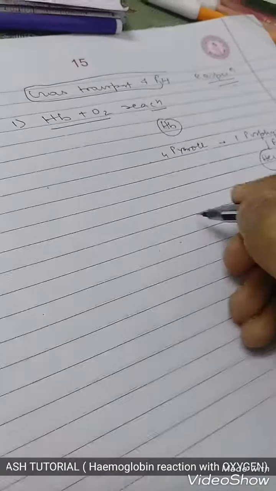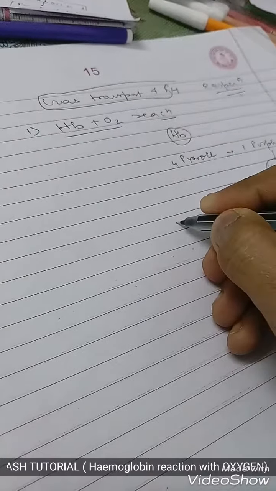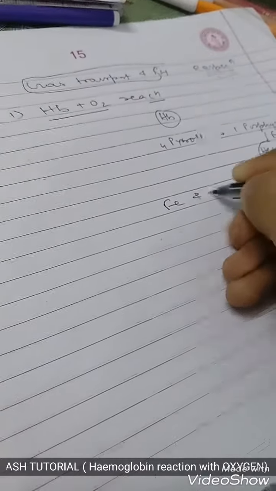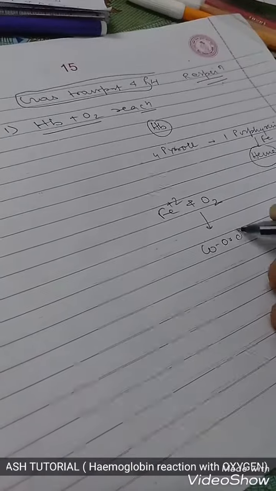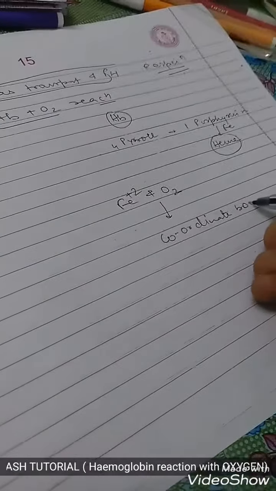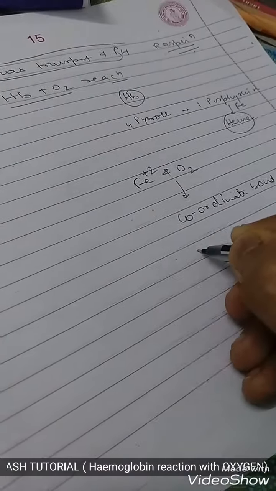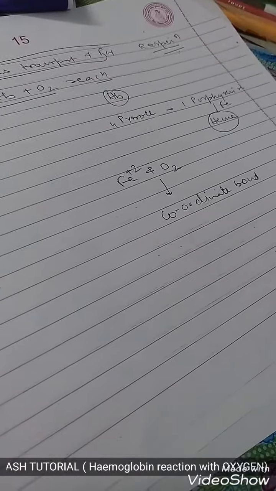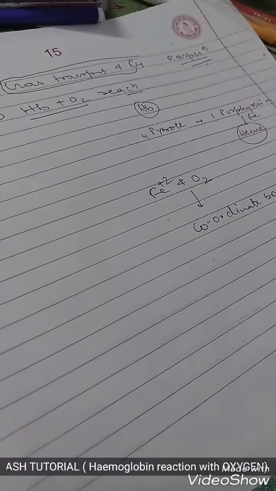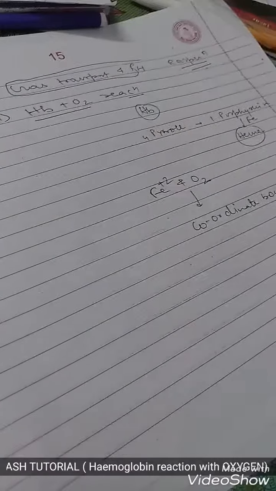One more thing I need to mention here is that the bonding between iron and the oxygen molecule is not covalent and not ionic. This is only a simple coordinate bond. As all of us know, ionic and covalent bonds are stronger than a coordinate bond. So the coordinate bond is weaker, and this will facilitate the dissociation of oxygen from the hemoglobin.